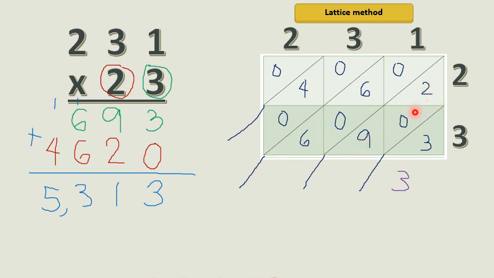So, meron tayong 2 plus 0 is 2, plus 9 is 11. So, meron tayong 1. Then, isasama natin doon sa kasunod yung carry 1 natin. So, 1 plus 0 is 1, plus 6 is 7, plus 0 is 7, plus 6 is 13. So, 3, carry 1. So, doon naman tayo sa sunod. So, 1 plus 0 is 1, plus 4 is 5, plus 0 is 5.